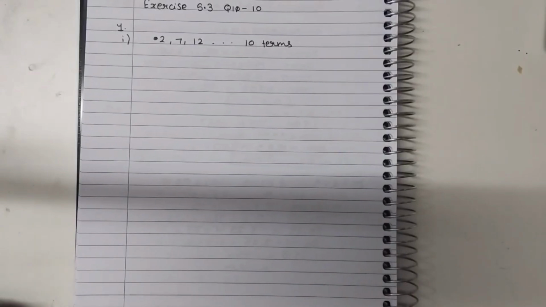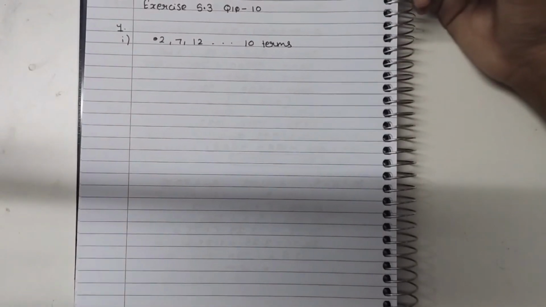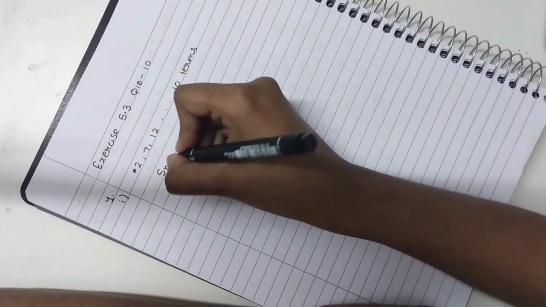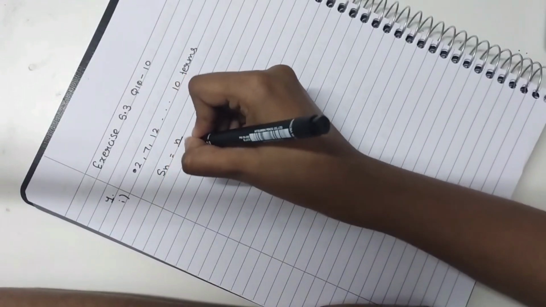Exercise 5.3, questions 1 to 10. In the first question, they're asking us to find the sum of the following APs. In the first one, the given AP is 2, 7, 12 up to 10 terms. We know that the sum of an AP is given by the formula Sn is equal to n by 2 times (a plus an).